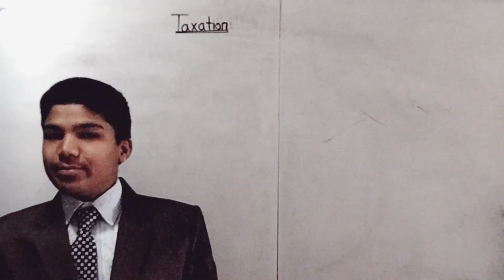Today we are going to learn taxation, which is a new topic for grade 9. So first of all, let's know what this taxation means. It is the arithmetic problem which is related to the tax that we pay to the government. So the problem related to the tax is known as taxation. You can tell this for understanding.